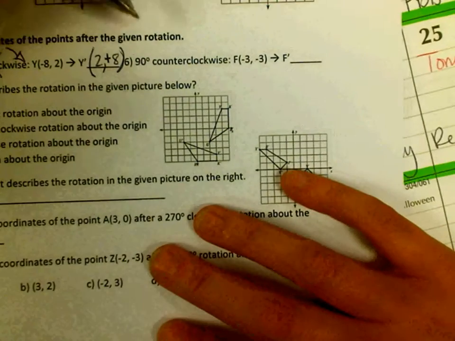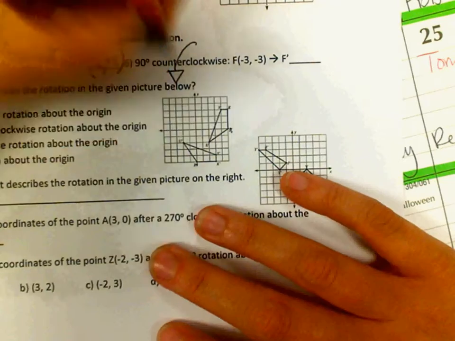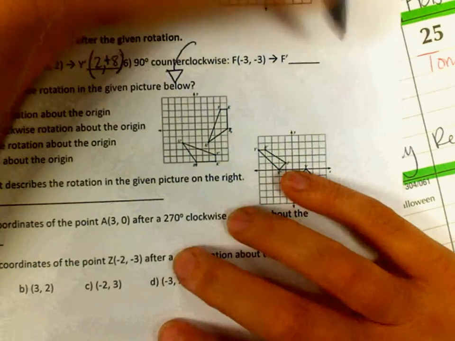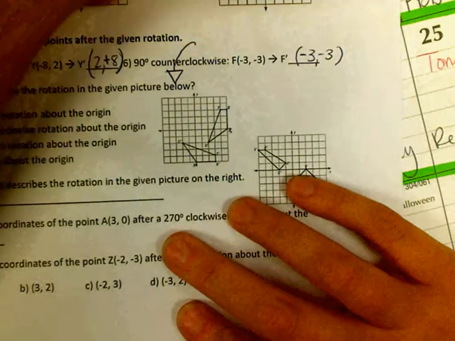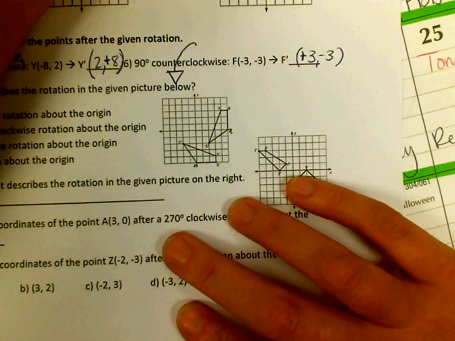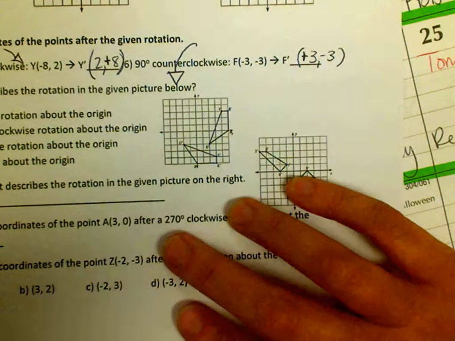Okay, number 6, 90 degrees counterclockwise. Counterclockwise is left. So these guys switch places and then change the sign on the left. +3, -3.